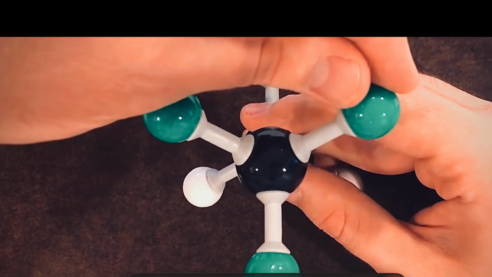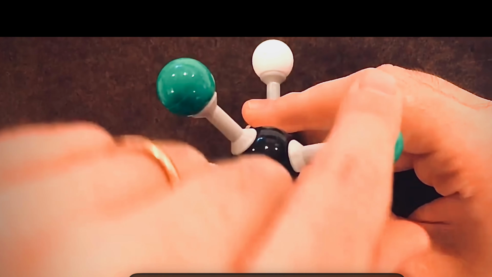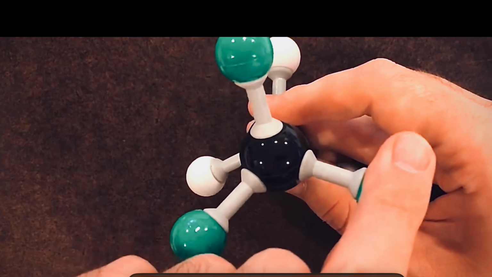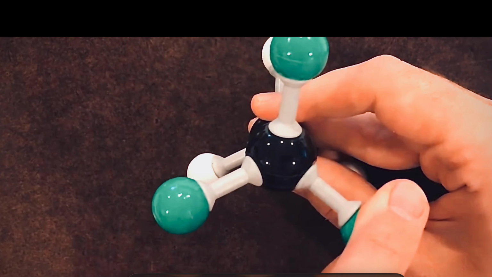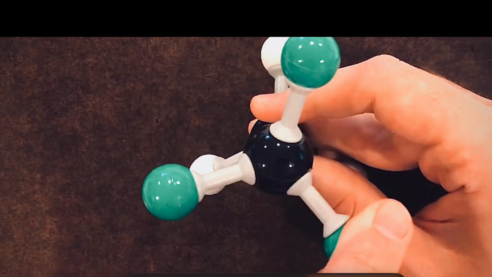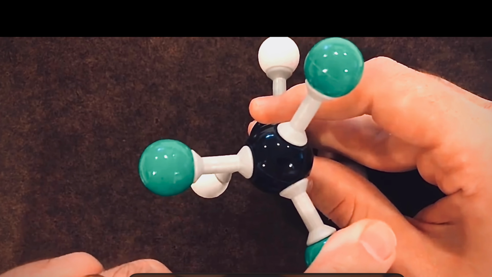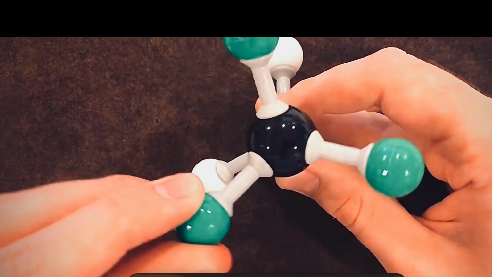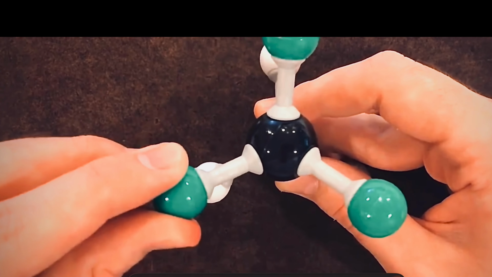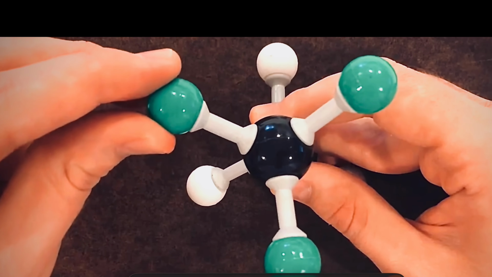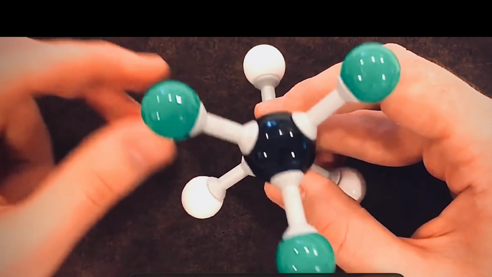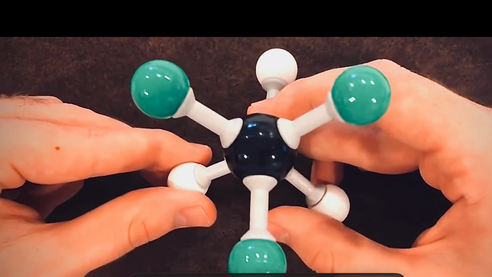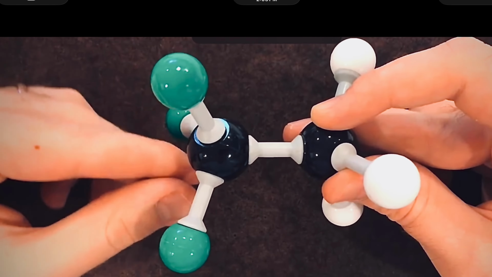In C-C single bond rotation, there is a free rotation. The position of groups of one carbon remains same, while the orientation of groups of another carbon is getting affected. So this is called C-C single bond rotation.